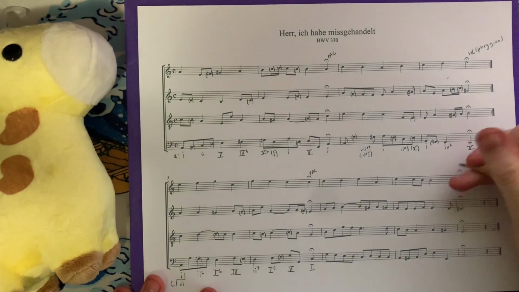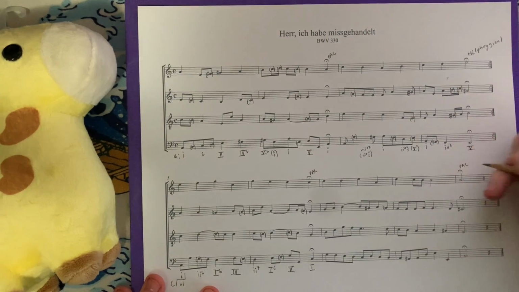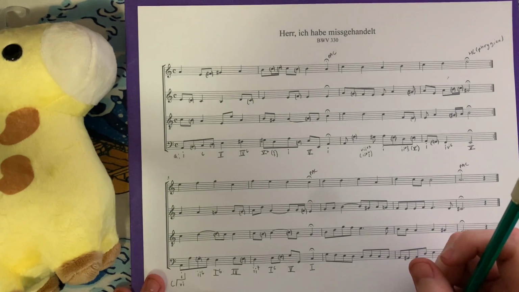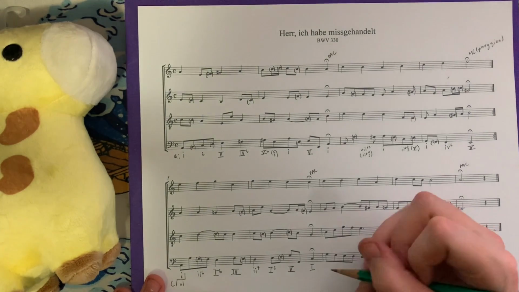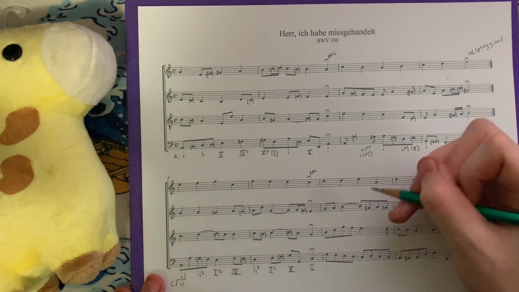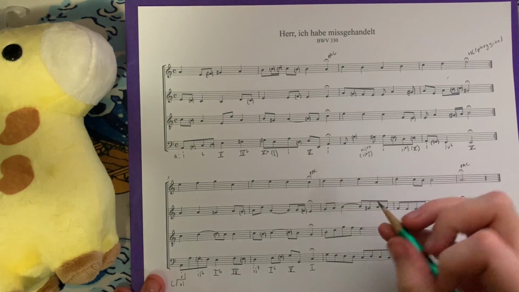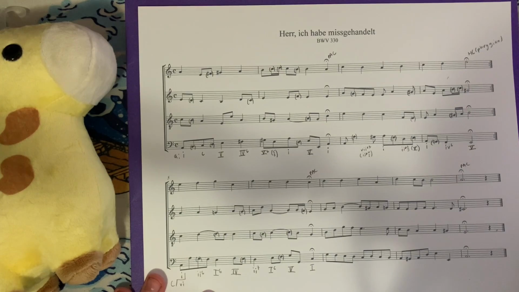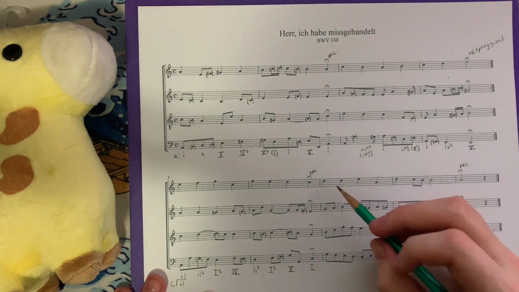So looking ahead, we have a perfect authentic cadence back in the key of A minor. So we're looking for a modulation point. I don't think we've modulated quite yet, because we have G natural still. And you know, you will see G naturals in the key of A minor, but the melody still doesn't really feel like it's modulated yet.